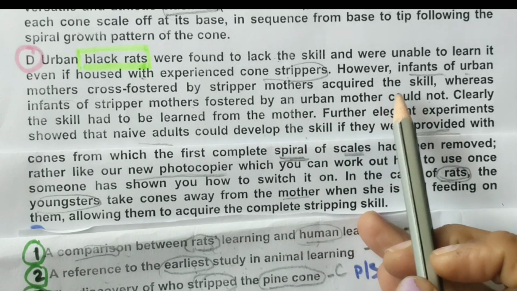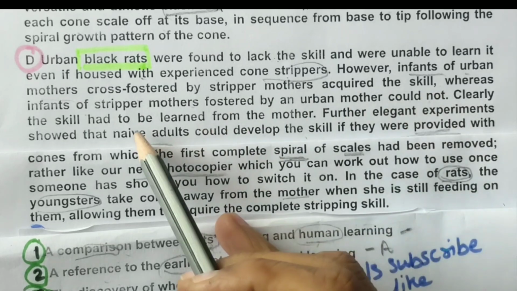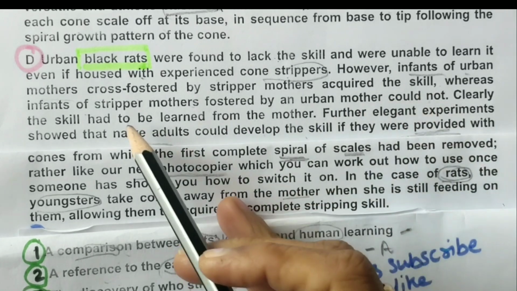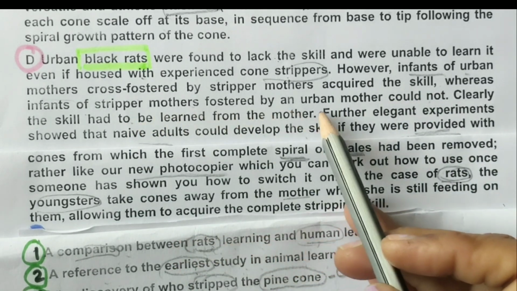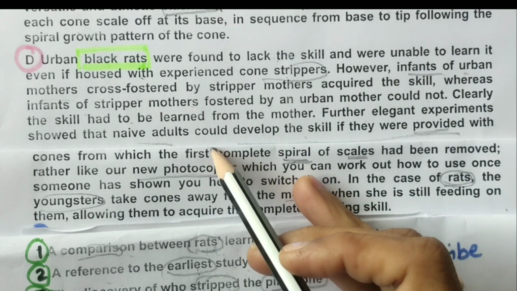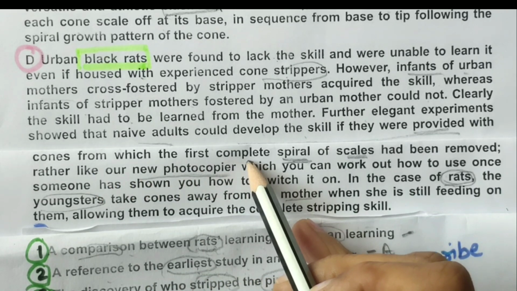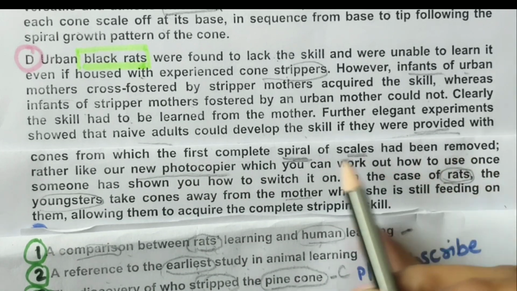So learning, of course: infants of urban mothers fostered by striped mothers acquired the skill. Skill means learning, whereas infants of striped mothers fostered by urban mothers could not. Okay, further elegant experiments showed that the naive adults could develop the skill if they were provided with cones from which the first complete spiral of scales had been removed.